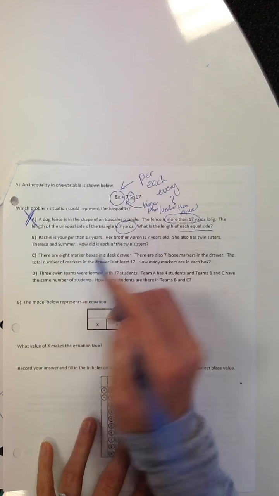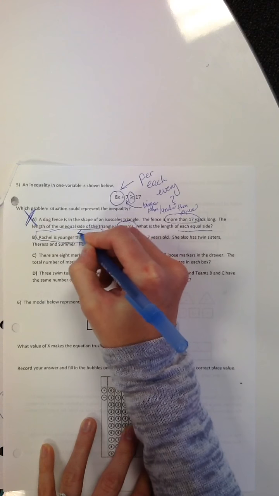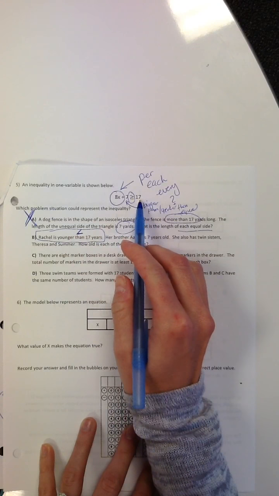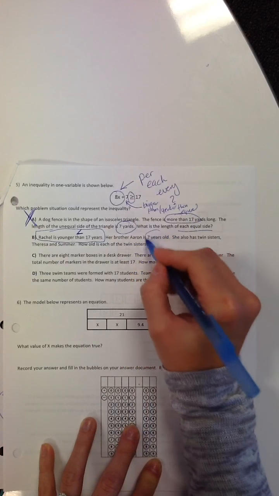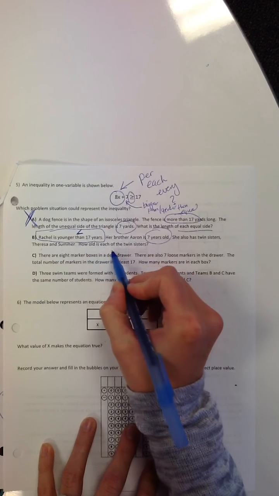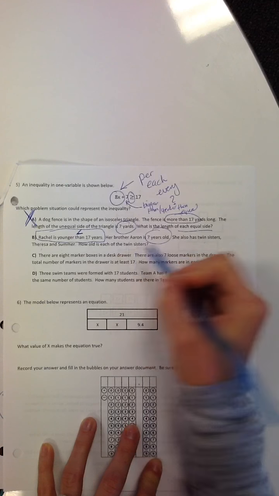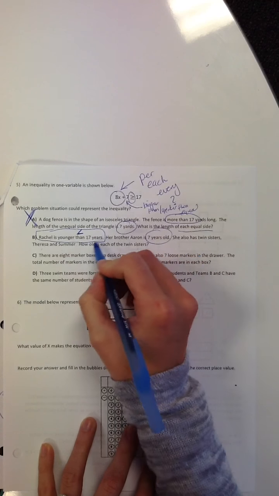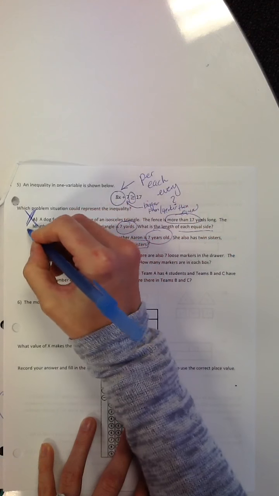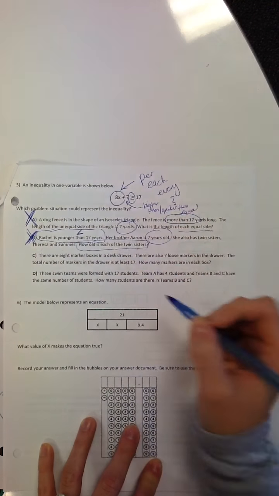B, Rachel is younger than 17 years. First of all, younger than 17 years. That would need to look like this symbol if she's less than 17. Her brother Aaron is 7 years old. She also has twin sisters, Teresa and Summer. How old is each of the twin sisters? It's not going to work. If we're looking for the age of the twin sisters, where does that 8 come from? That doesn't make any sense, so B can be out.